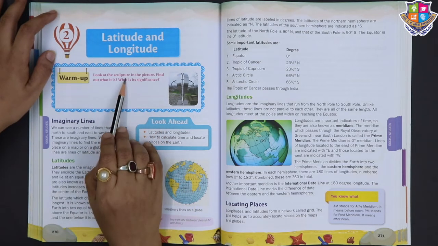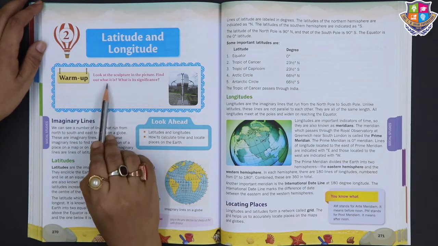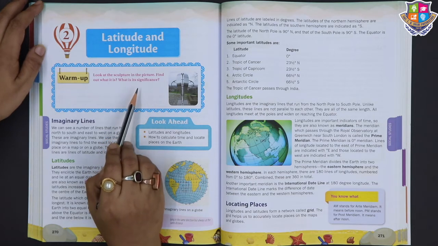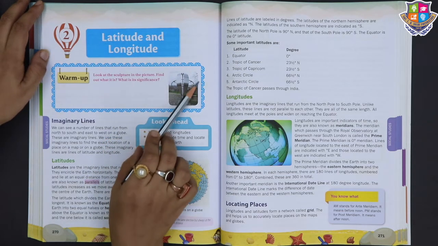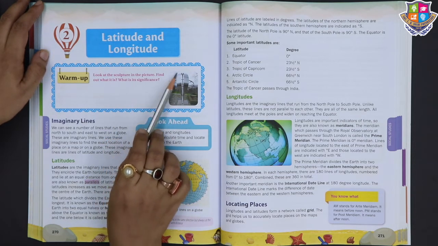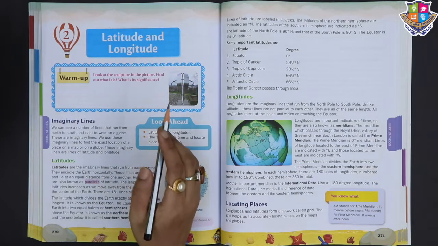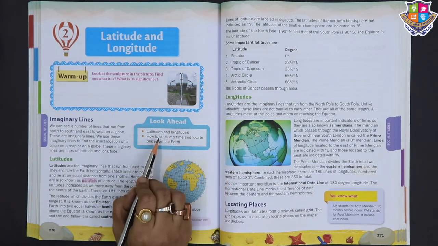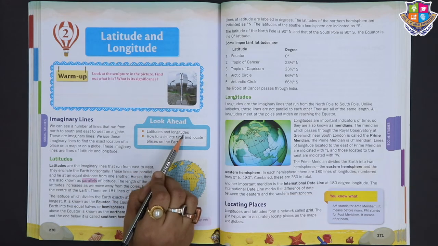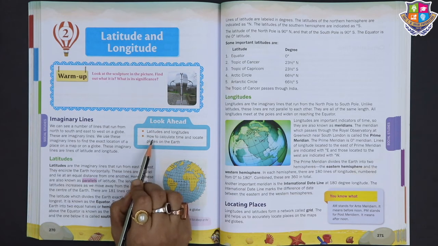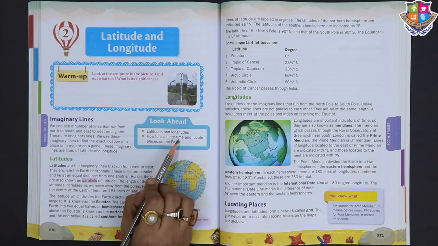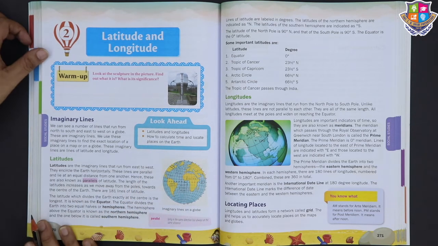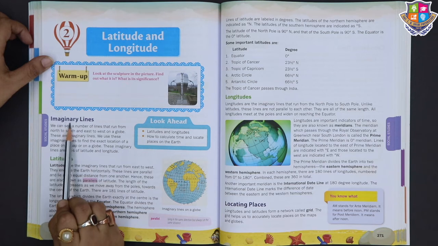Now look at the sculpture in the picture. Find out what it is and what its significance is. So this is a picture and you have to find out its significance, what it is showing. Next, in this chapter we will learn about latitudes and longitudes. We will also learn how to calculate the time and locate places on the earth. So let's begin. Imaginary lines.